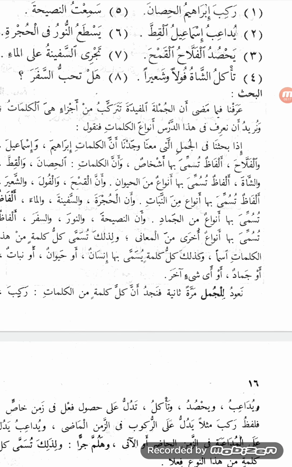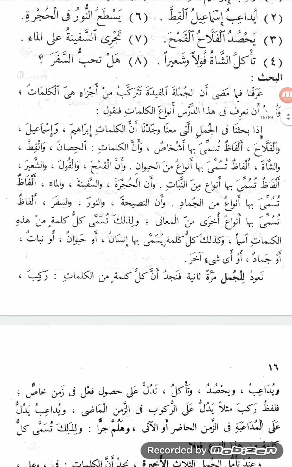Okay, now the noun part is over. Now let's go to the verb part. نعود للجمل مرة ثانية. If we come back to the sentences a second time, we can find that words such as climbed, caressing, harvesting, eating, تدل على حصول فعل في زمن خاص. These words are used to show the occurrence of an action in a specific period of time.